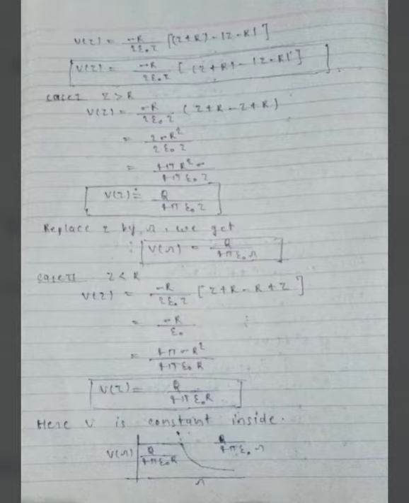If z is greater than r, then this goes to sigma r over 2 epsilon 0 z times z plus r minus z plus r.